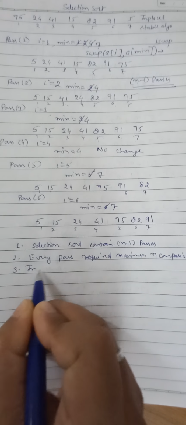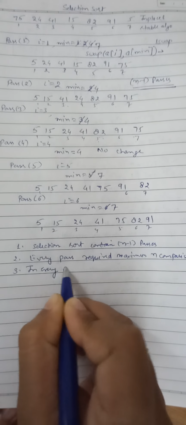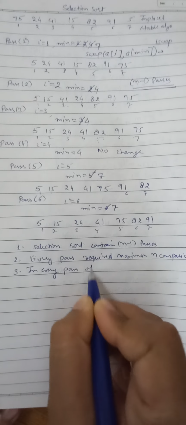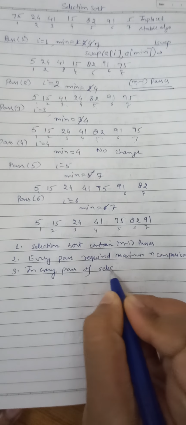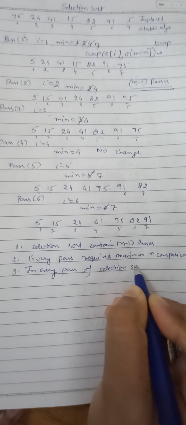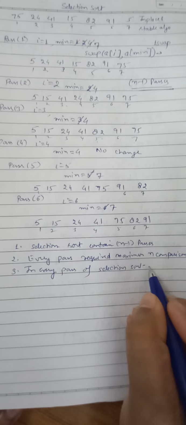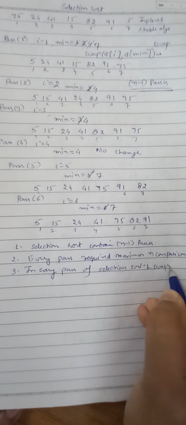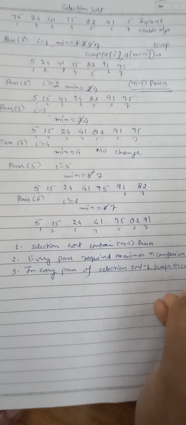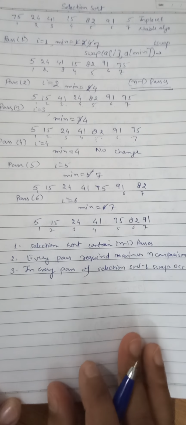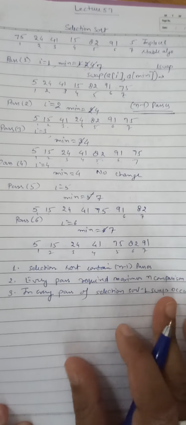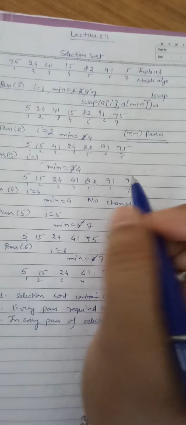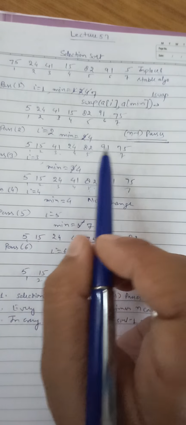And in every pass of selection sort, one swap occurs. One swap occurs every time we swap the element, whatever minimum element we get.